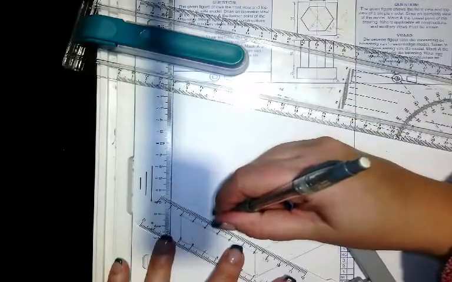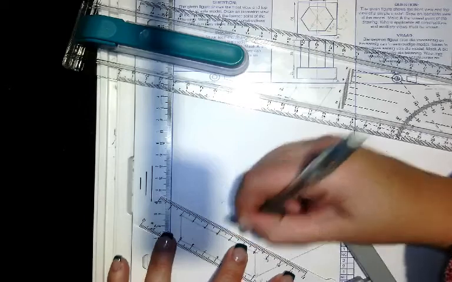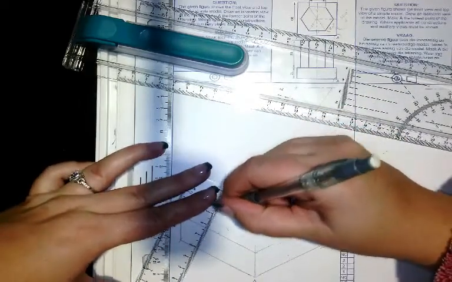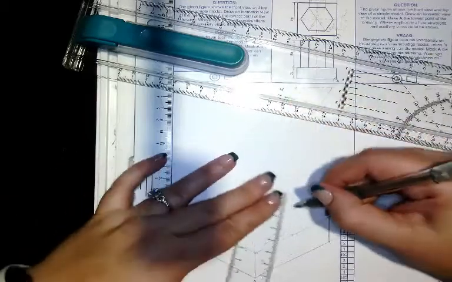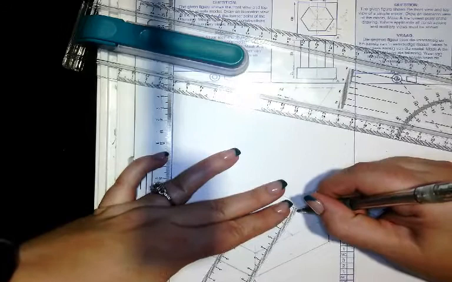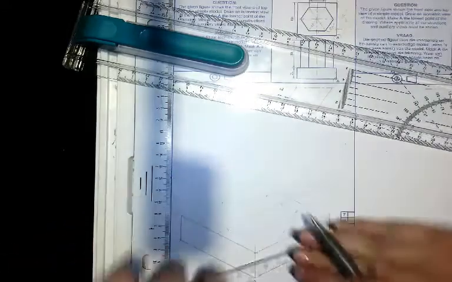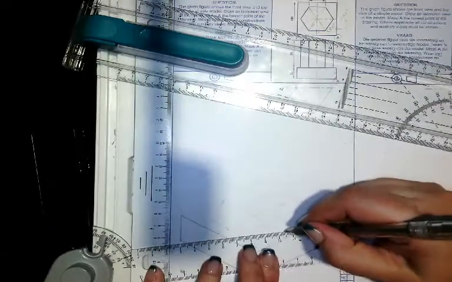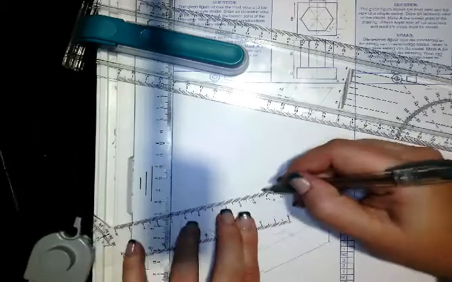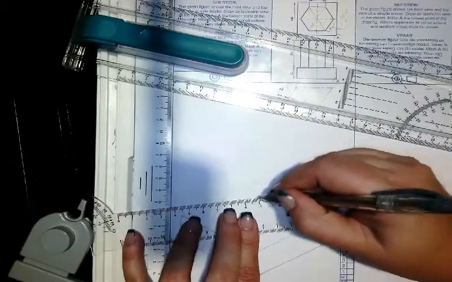I'm not going to do it in solid yet, because I just want you guys to see exactly how this hexagon is looking like. And I'm literally just connecting my scribes. And there's my hexagon on an isometric angle.